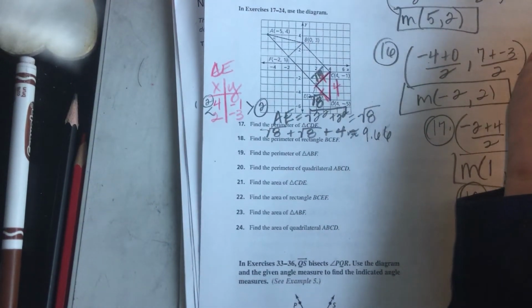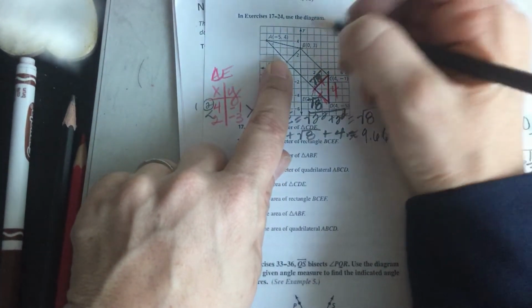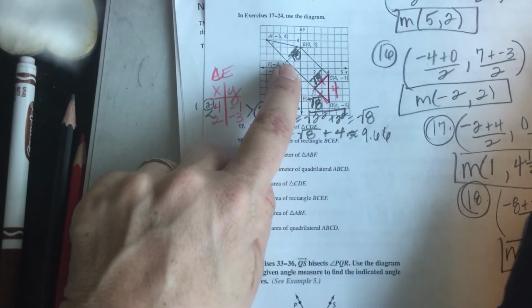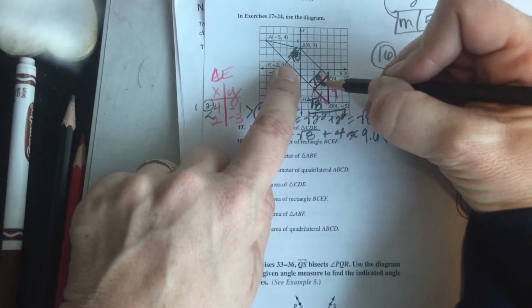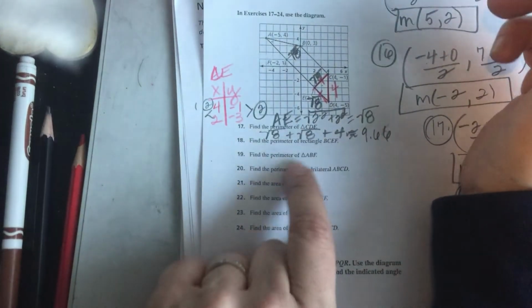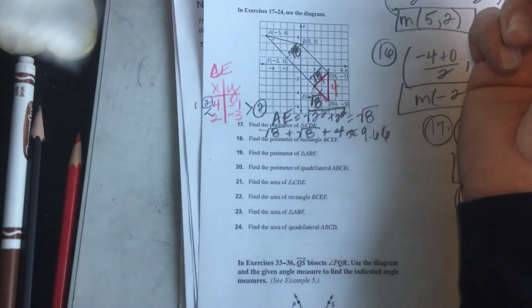Now, what's the perimeter of ABF? I know that B to F is the square root of 8. How do you think I know this? Look across from it. Yep, I've got a rectangle sitting here. B to F is going to be the square root of 8.